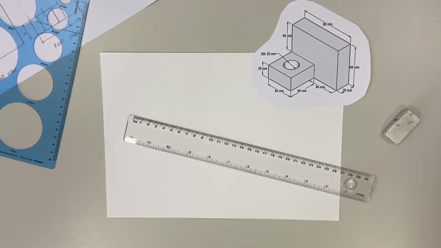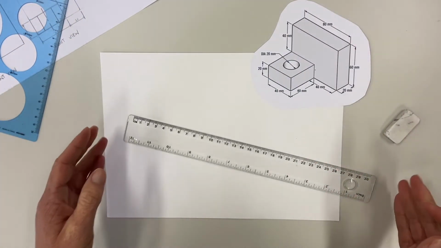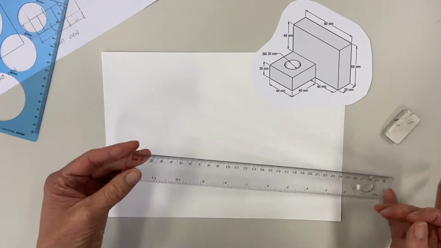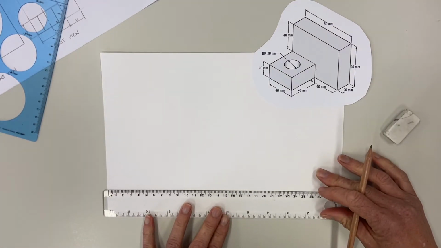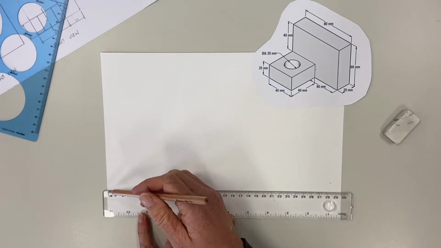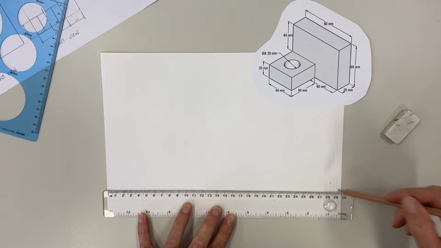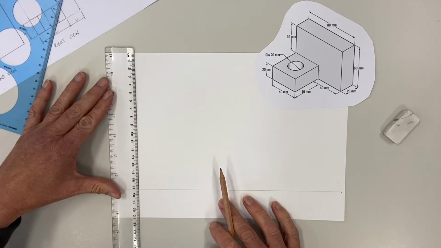Okay, Year 10s, this is how you do an orthogonal drawing of an object that I have given you for your exam. Start by doing a line across the base of the page. You can use your ruler to do that. And we'll use this as a guideline to line up our views. Do the same on the left-hand side.